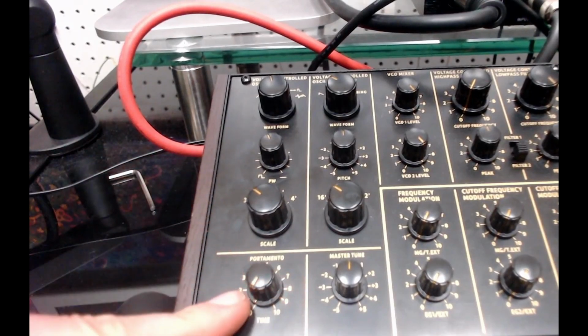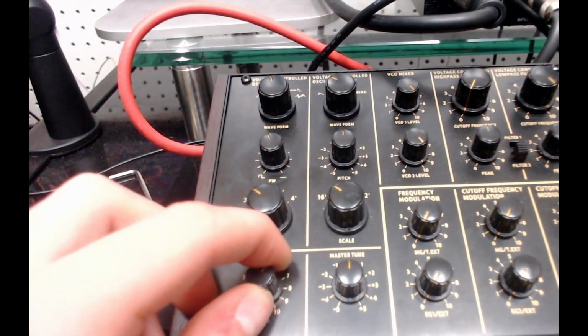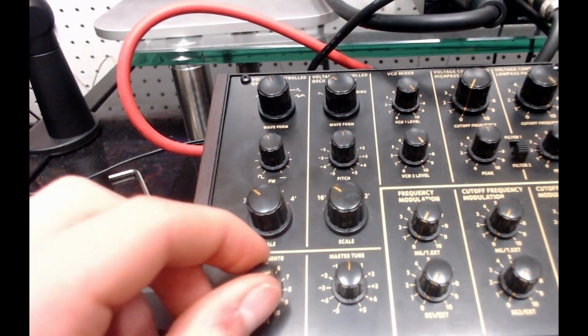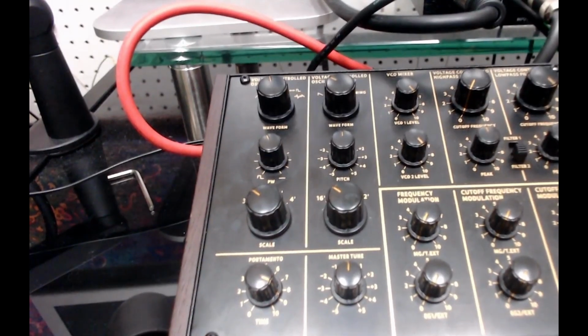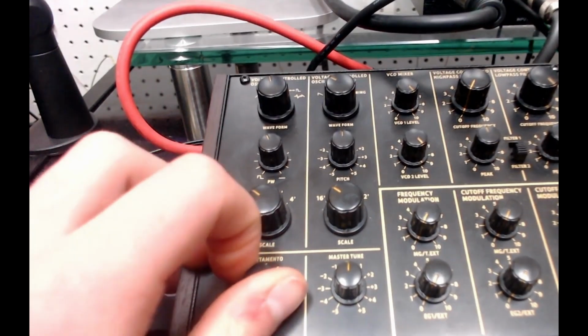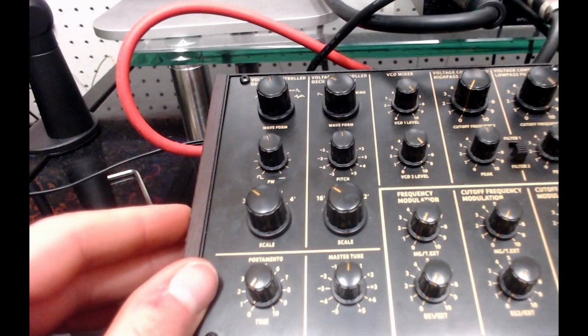That's good if you're trying to tune the instrument to something else that might not be in tune. And then you have the classic portamento. It's like a glide. See, it's the amount of time it takes from one pitch to get to the other. And that just about covers it for the VCOs.